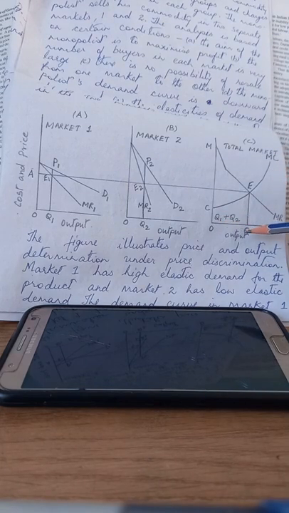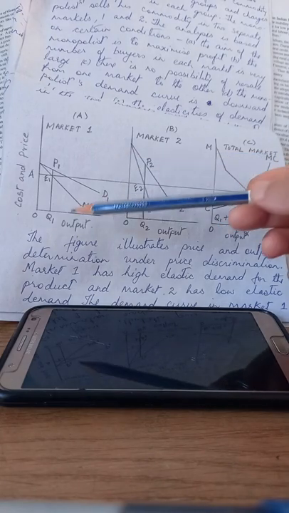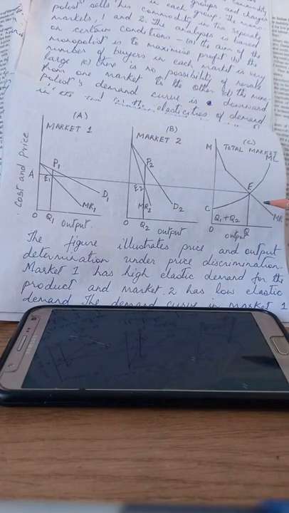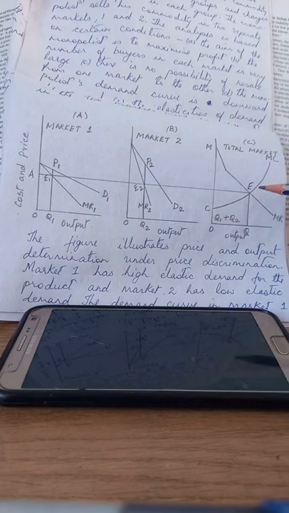So, yes, this OQ is his total output, which is to be sold in market 1 as well as in market 2. How much out of the total output OQ will he be selling in market 1 and how much will he be selling in market 2? For that, from the point of intersection, that means from point E, we draw a line EA, which is parallel to the output axis. And again, looking at figure C, OQ is the total output and QE is the marginal cost. We can get how much he sold in market 1 and how much he sold in market 2 by basing this QE as the marginal cost.